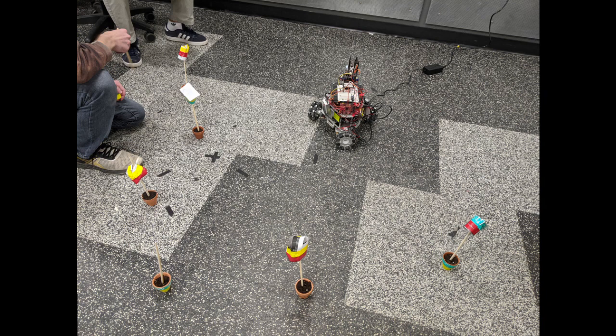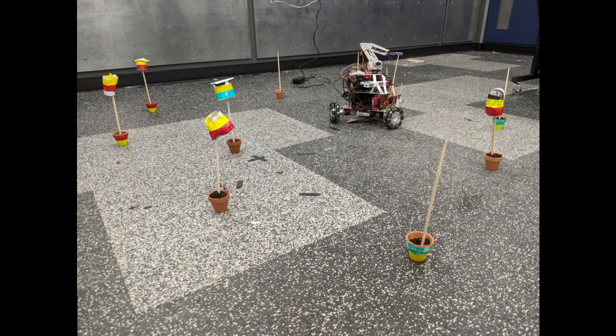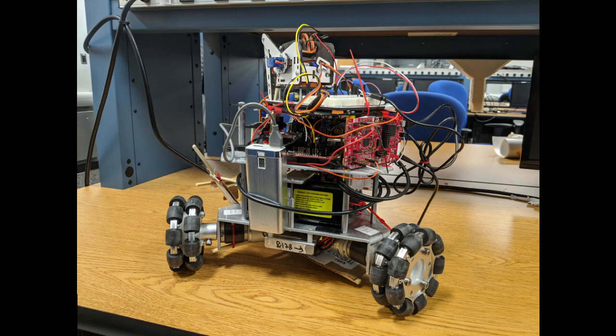For this prototype, we put chopsticks into pots filled with soil and marked them using colors. The main sensor would then check for certain colors, red and yellow, and move to them. The arm mounted on top would then grab the chopstick, pull it out, and store it in an onboard receptacle. The rover would then ideally move to the next tree and continue this loop indefinitely until told to stop.